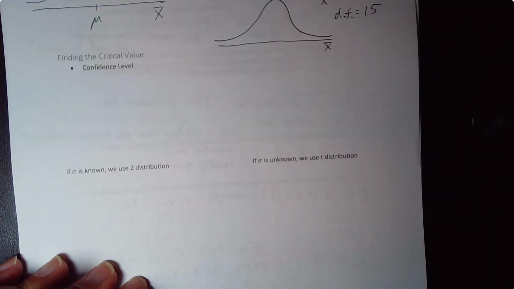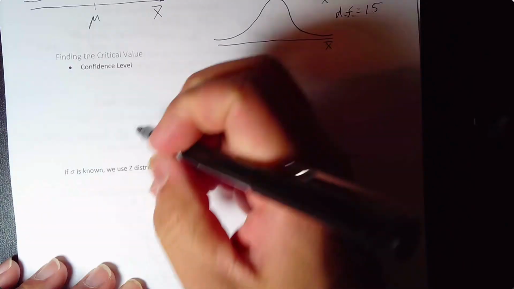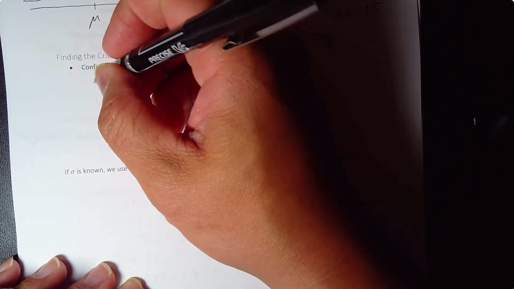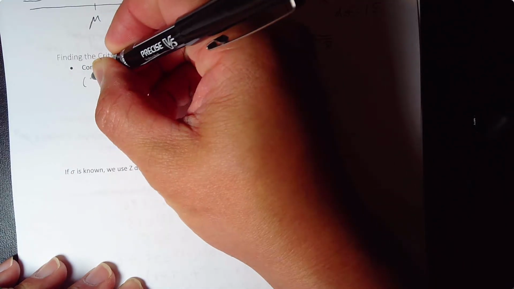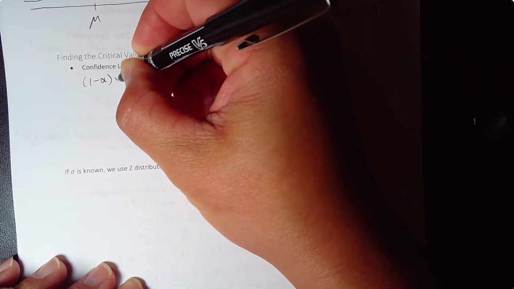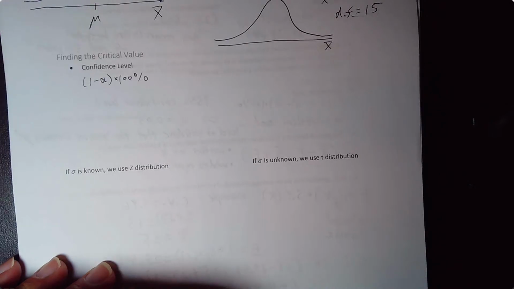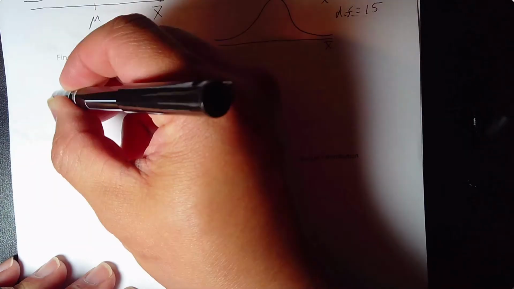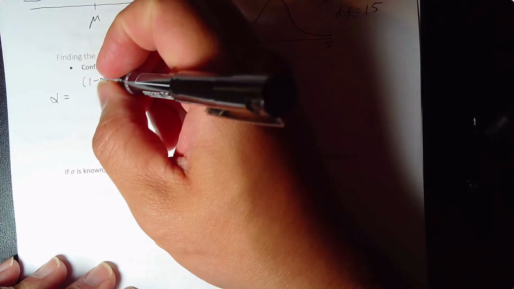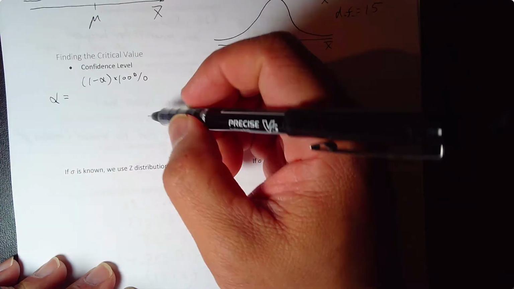The critical level is 1 minus alpha times 100%, so we will always express that in terms of percentage. And alpha is called the significance level.